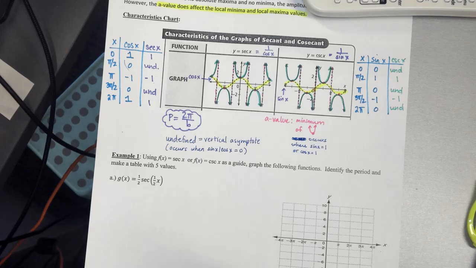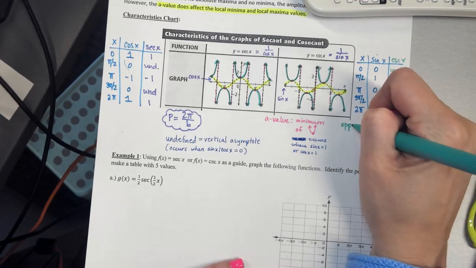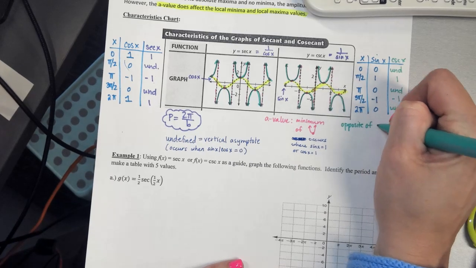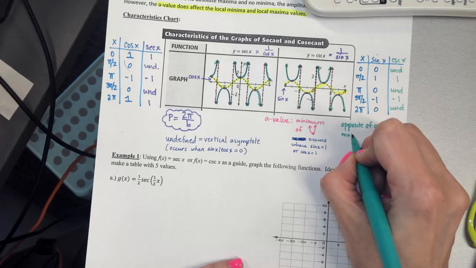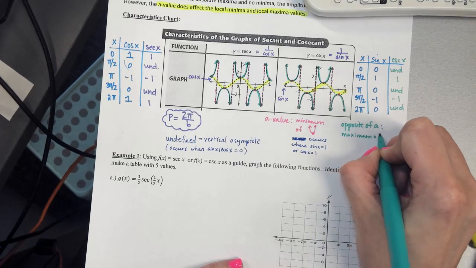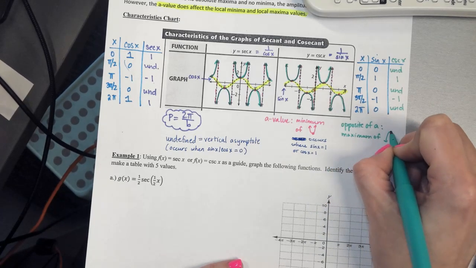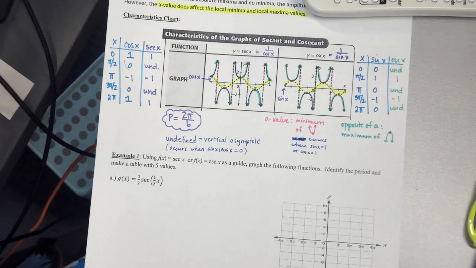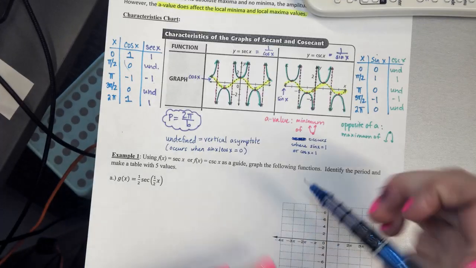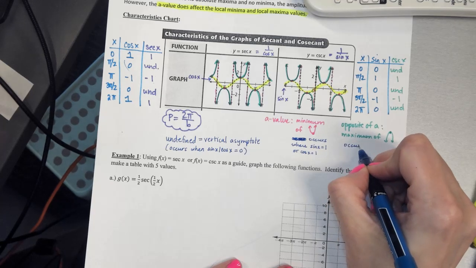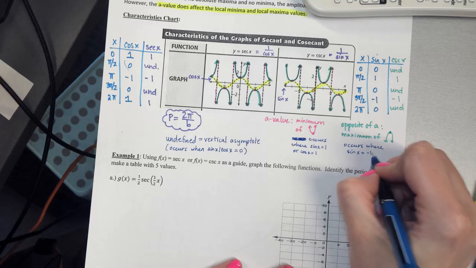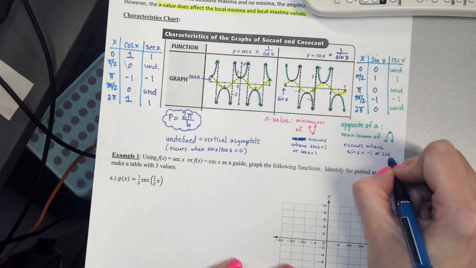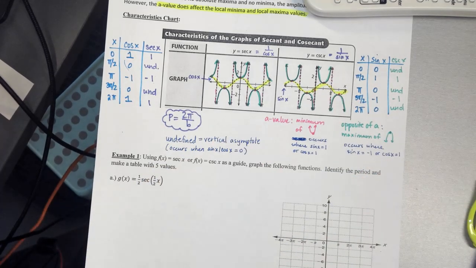Okay, and then the opposite of a is going to be the maximum of your parabola. And that occurs where the sine of x equals -1 or the cosine of x equals -1.